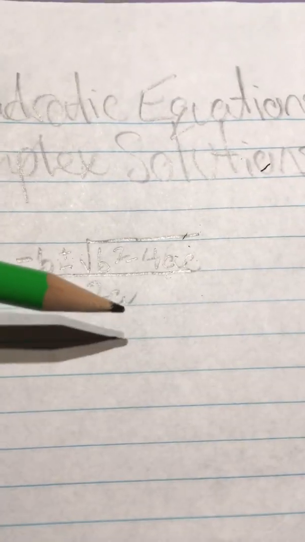This is Isaac Romero, and today we're going to be solving quadratic equations with complex solutions. So here we have x squared plus 6x plus 16. We're going to use this formula to solve this complex solution.